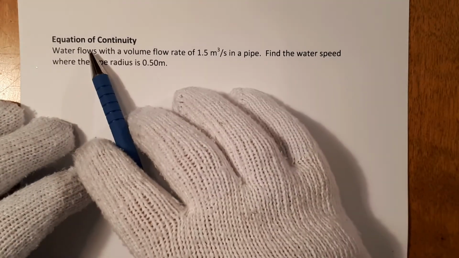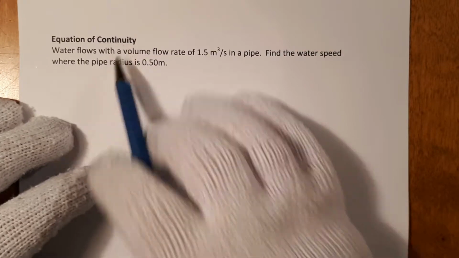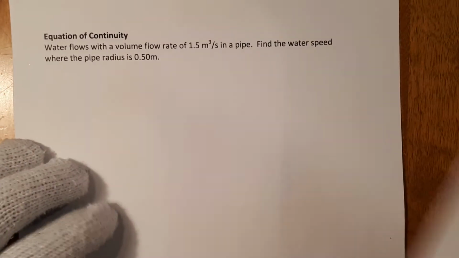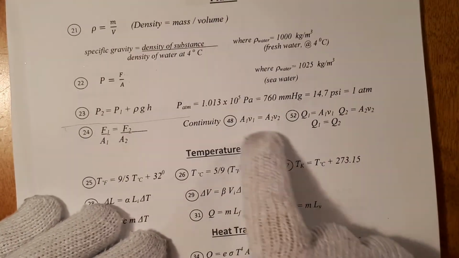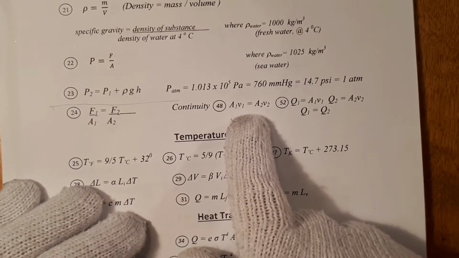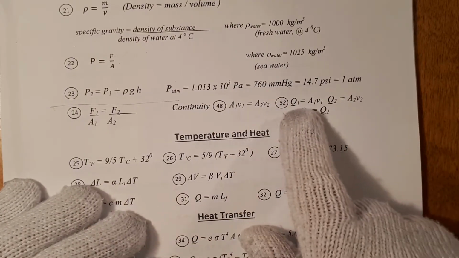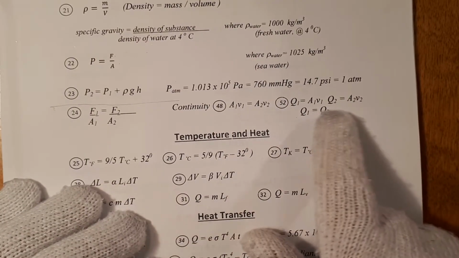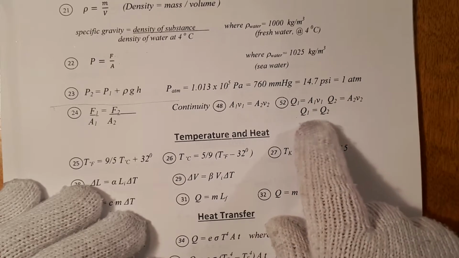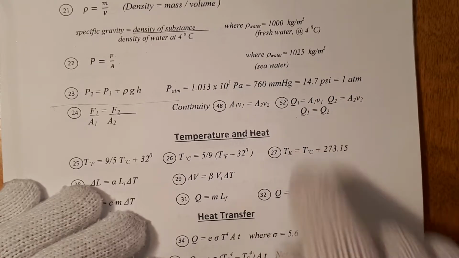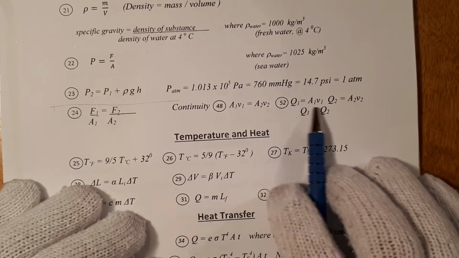Let's have a look at the equation of continuity. We look at our equation sheet. This is it here. It's two parts. The volume flow in is equal to the volume flow out. Q1 is equal to Q2. Well, let's have a look at this one right here.